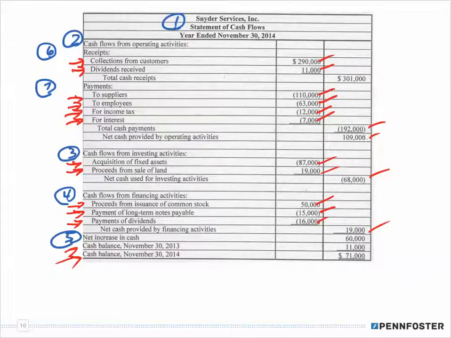And then we add up the 109 for our operating, negative 68 for our investing, and the 19,000 for our financing, we end up with $60,000. Now the beginning cash balance at 2013 was 11,000, and we increased our cash by 60,000.